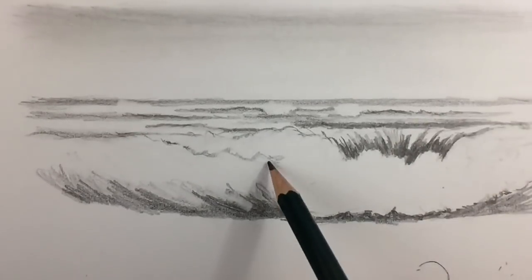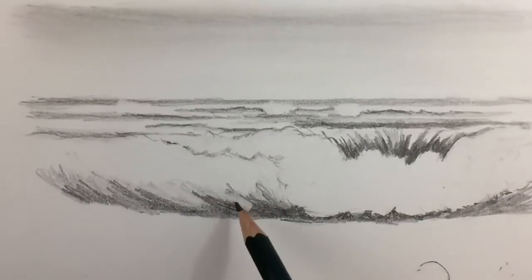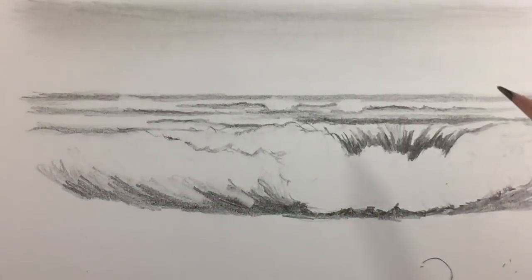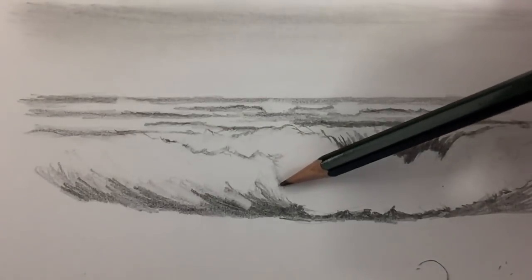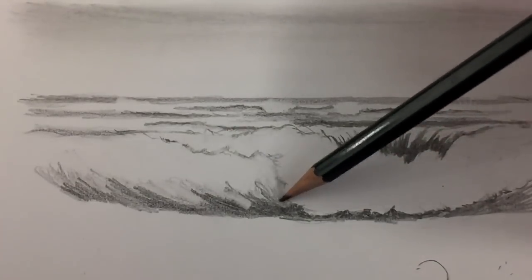As you see, I only make details and press a little to make these parts darker and then more emphatic. Okay?